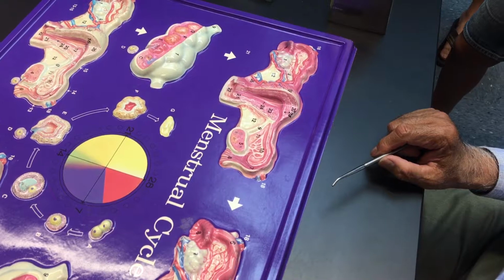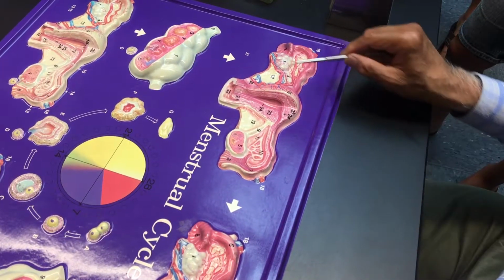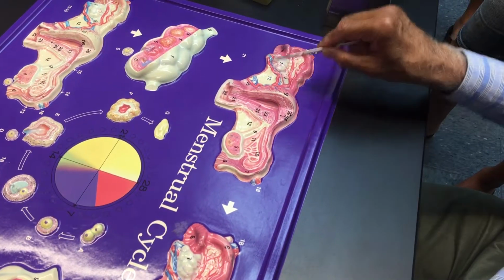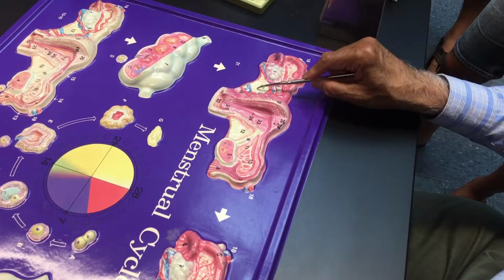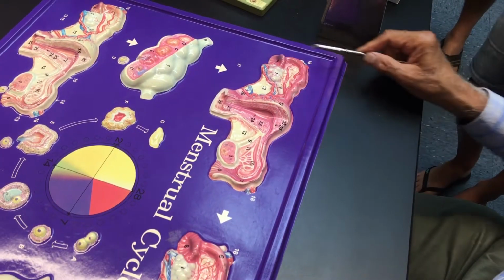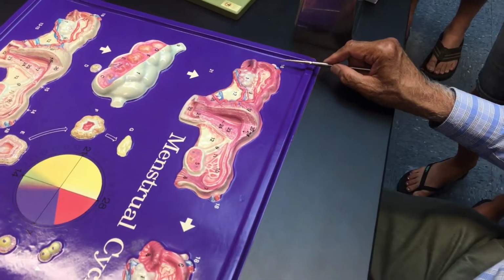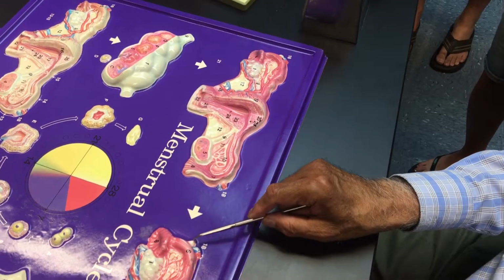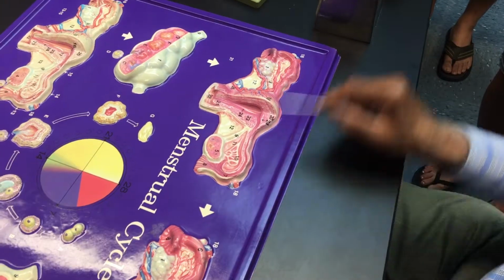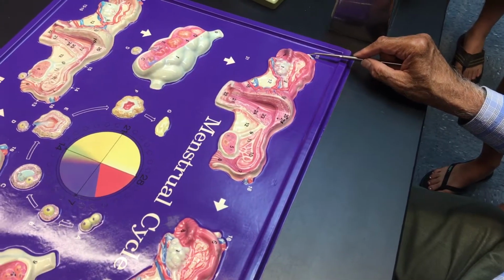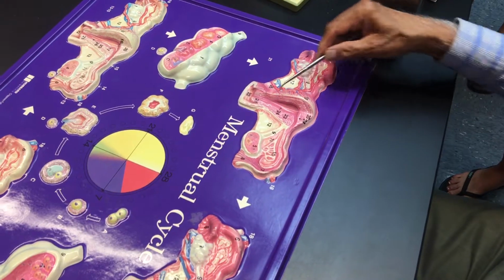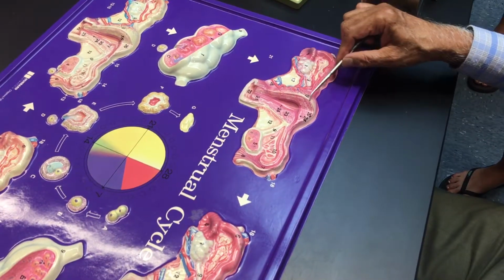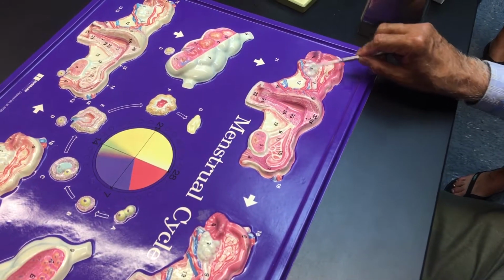Okay. To uterus, the broad ligament is attached. This is the broad ligament. You can see this number 18 here, this one. This one is the suspensory ligament. I will go to ovary later on.